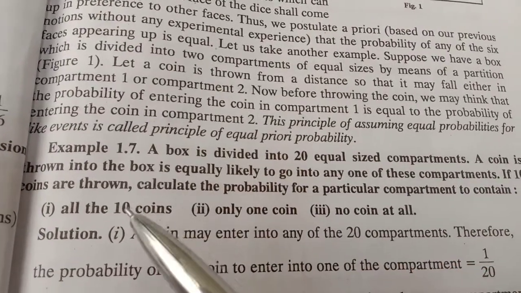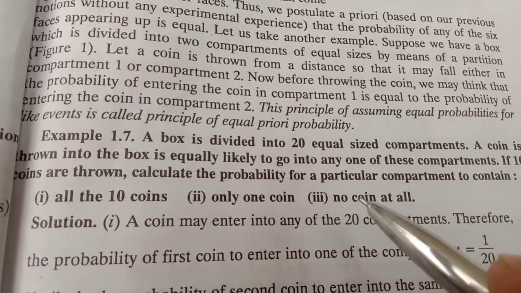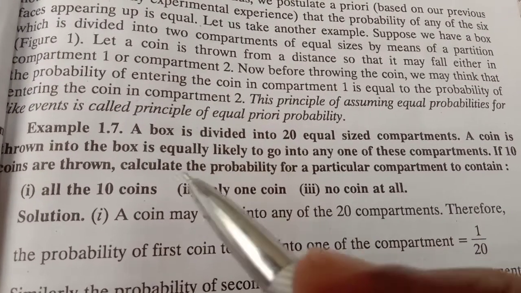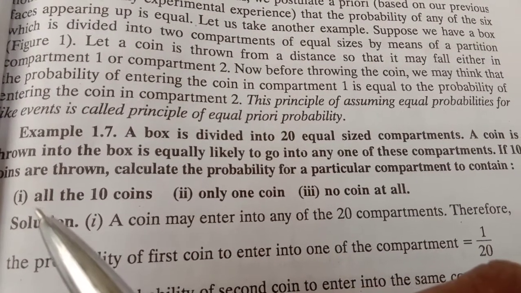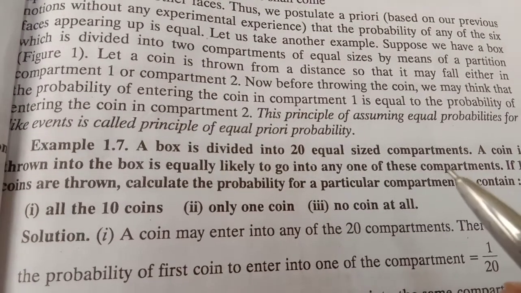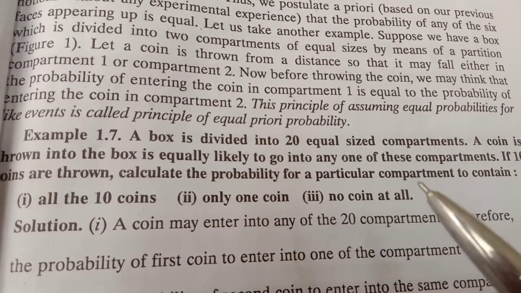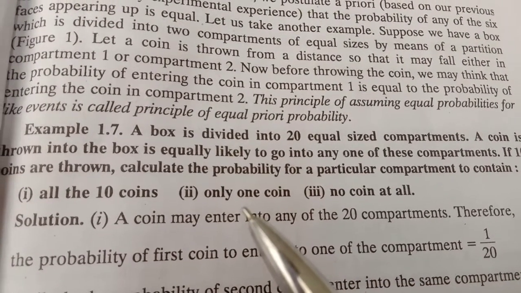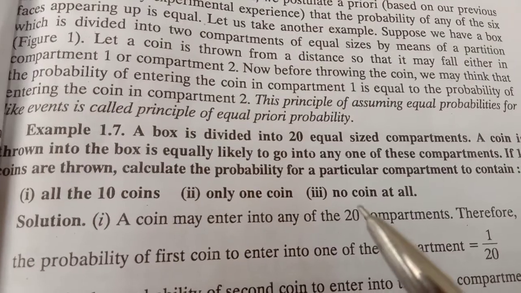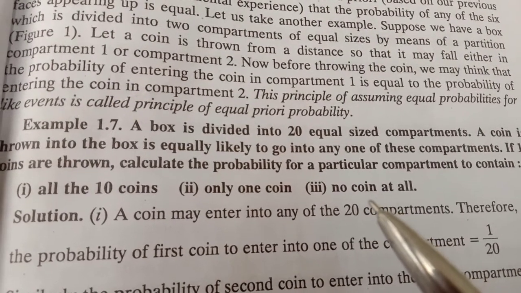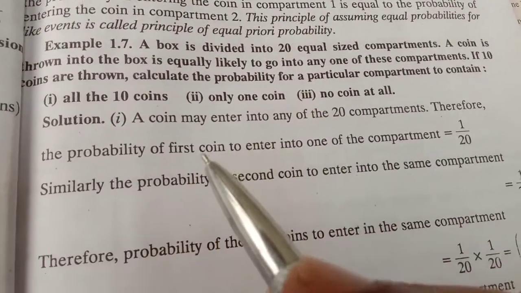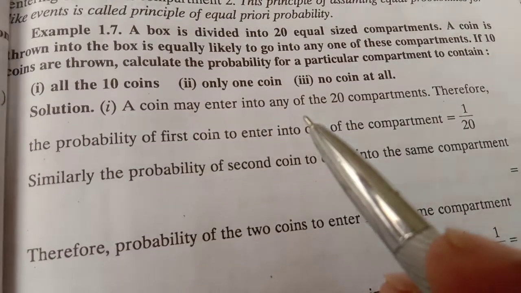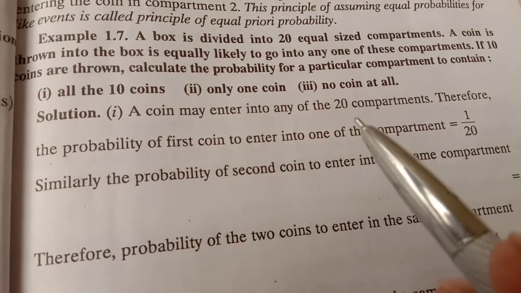If 10 coins are thrown, calculate the probability for a particular compartment to contain... Here we have 3 cases which we have to find out. First is calculate the probability for a particular compartment to contain all the 10 coins. Second, only 1 coin, and third case, no coin at all. So consider the first case. A coin may enter into any of the 20 compartments.